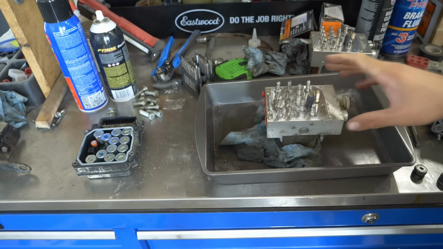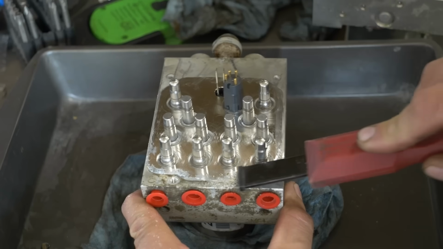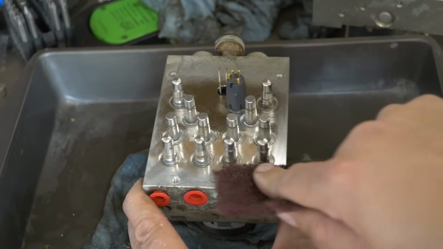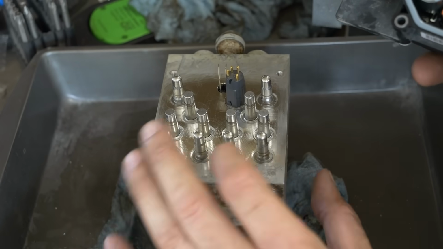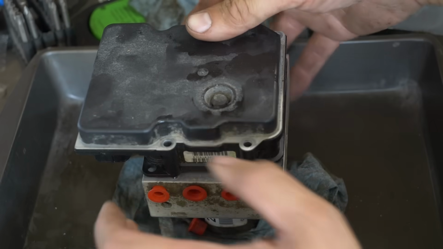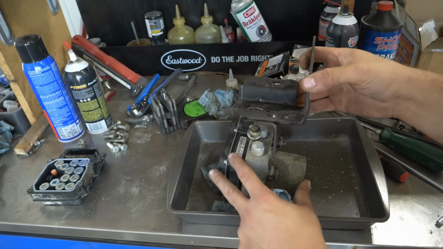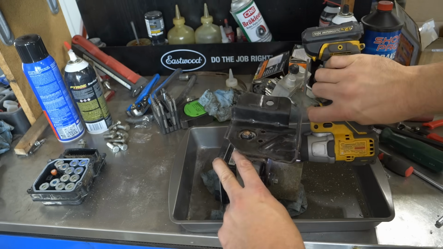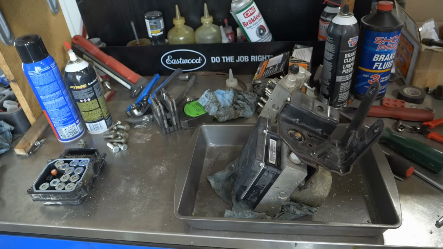Pop it apart. This one's quite a bit more crusty, but if it works, I don't really care. I know that surface looks bad, but it feels nice and smooth. Okie dokie, let's put it in.